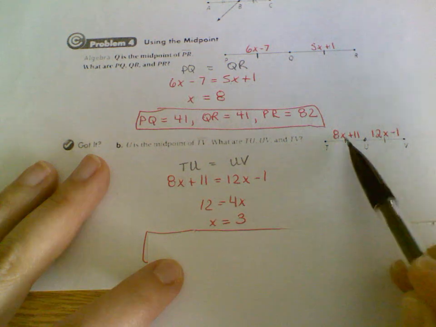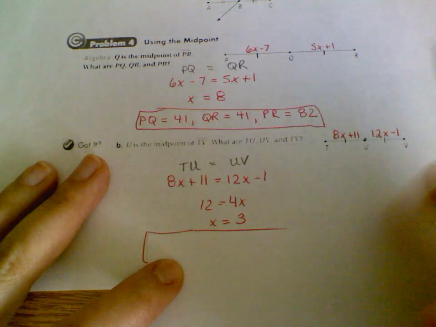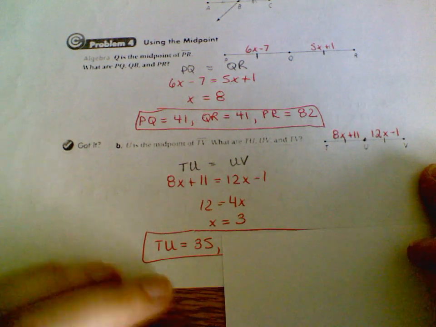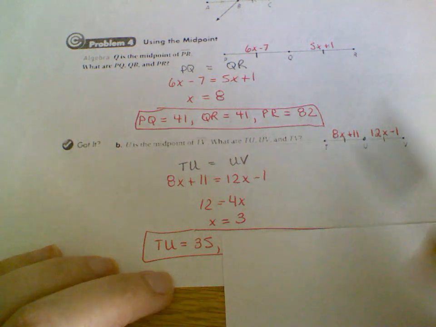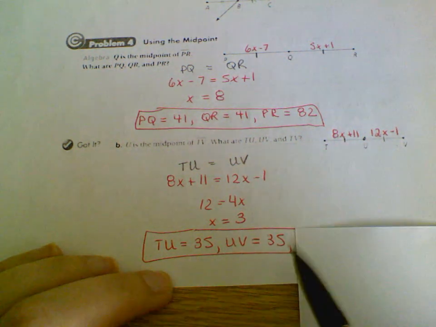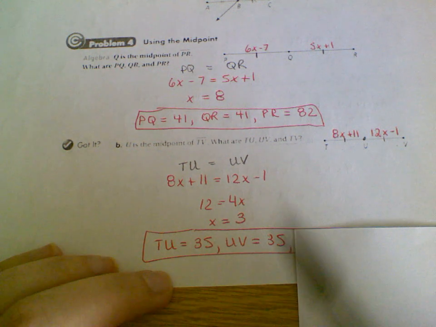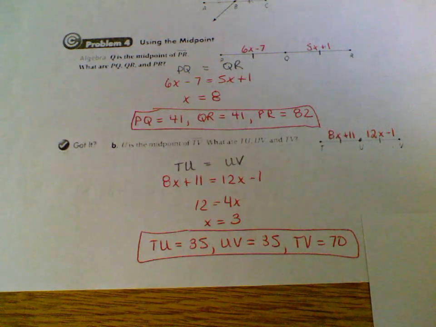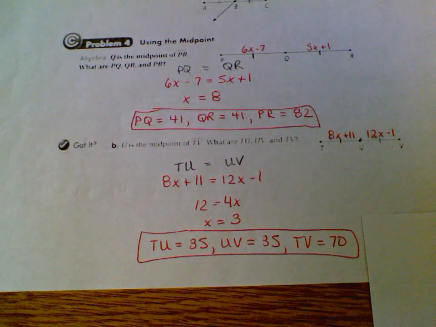Once again, not asking for x, so I would need to plug back in to find it. So I plug in 3. 3 times 8 is 24. Add on to it, I get 35. UV should be the same as that, so it's going to be 35. And then TV is going to be the double of those, so I get 70. So I'm just adding those two together.